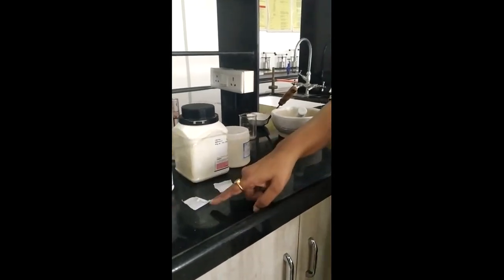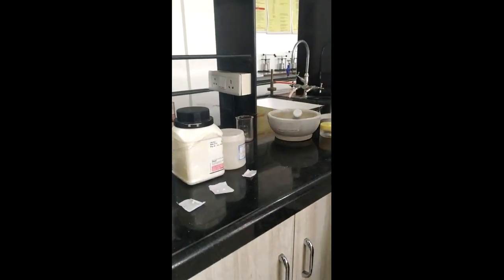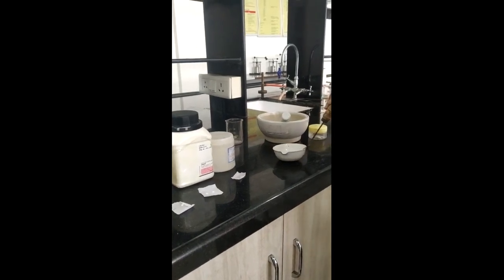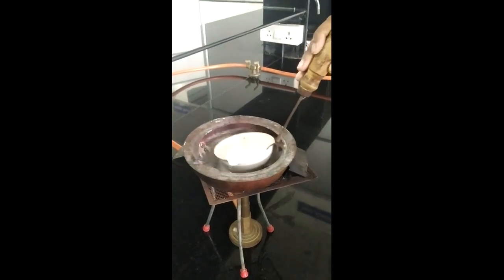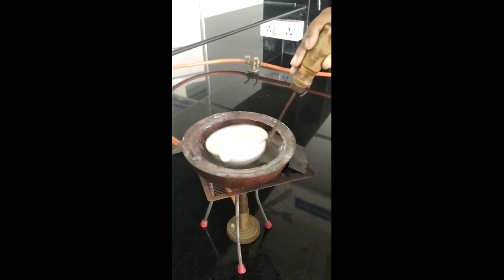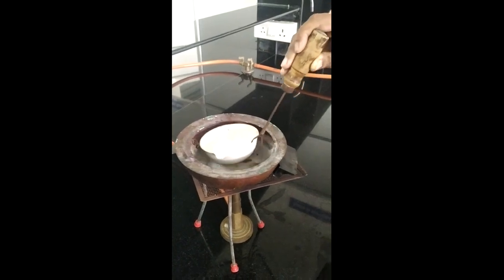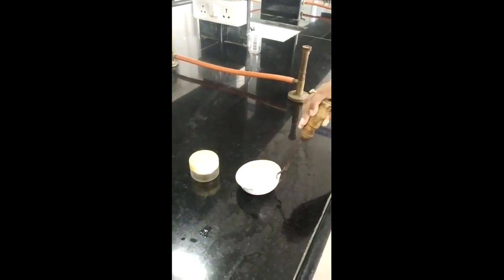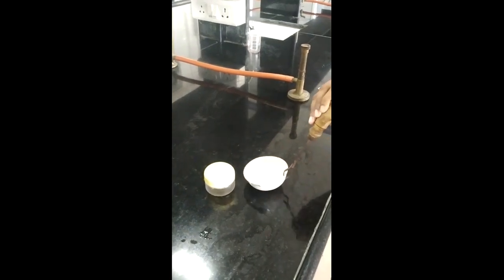So we require emulsifying wax, white soft paraffin and liquid paraffin. Now I am going to transfer all these ingredients into this evaporating dish, and then we will proceed to heating on a water bath. After melting all these ingredients, we mix them properly and then proceed to cooling. After 10 to 15 minutes this mixture becomes cool, and then we will transfer it into this container and proceed to the labeling part.